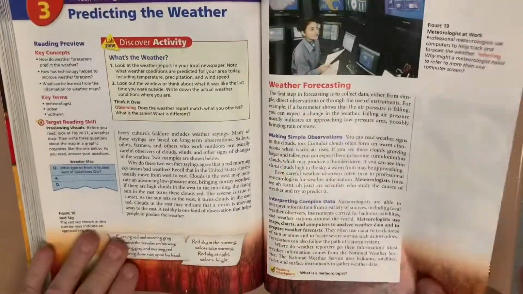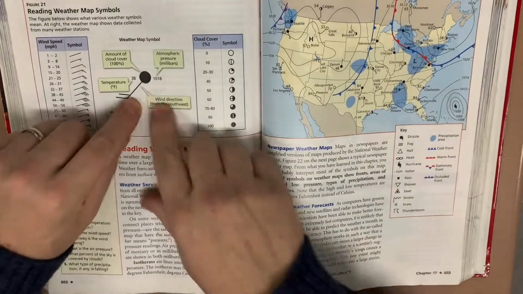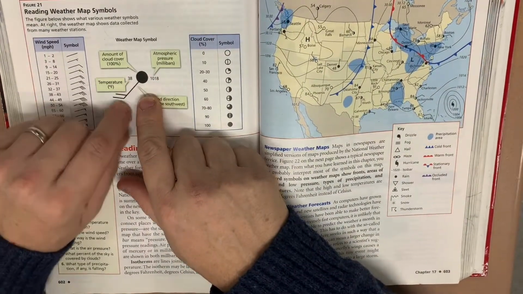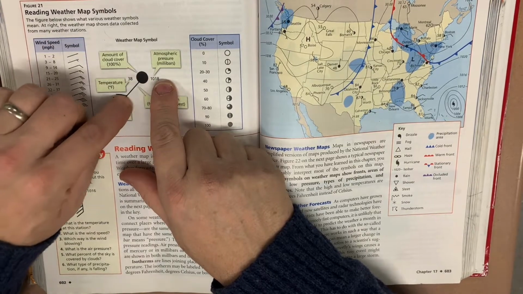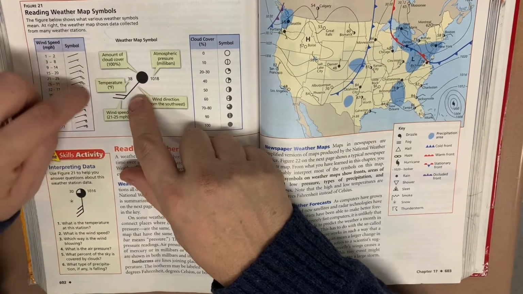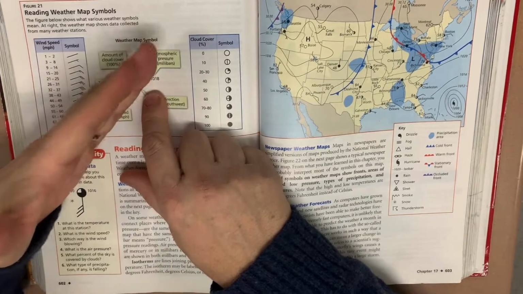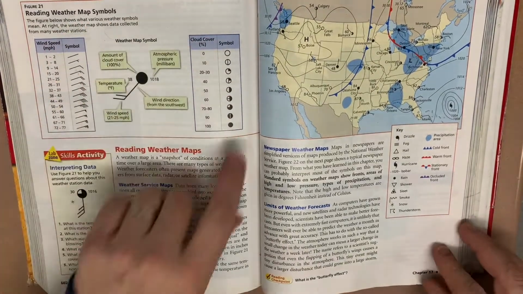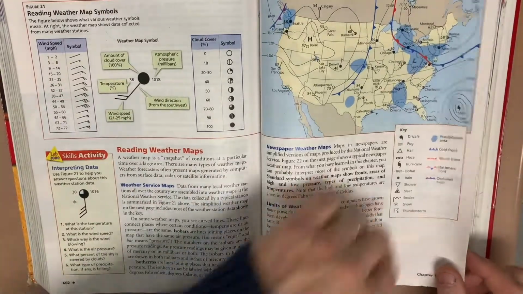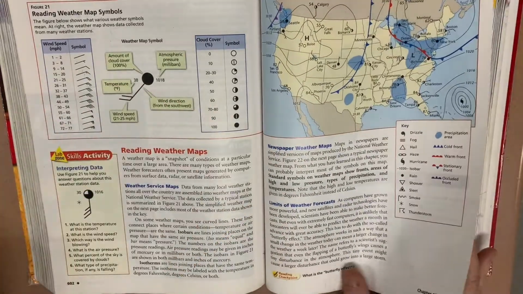We looked at weather forecasting and we put station symbols on a weather map. And remember that up here is the temperature, over here is the air pressure. This shows the wind speed. The number of flags, or feathers rather, show the wind speed, and the direction is shown by the wind vane. The circle is filled in based on how much precipitation there is. And then there's a chart to show what kind of precipitation is going on.